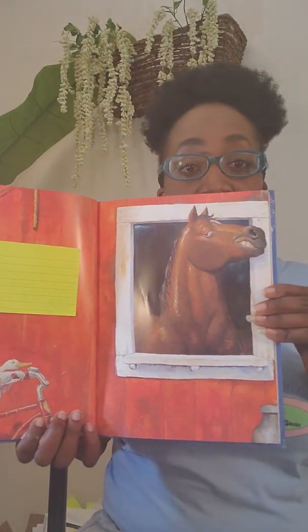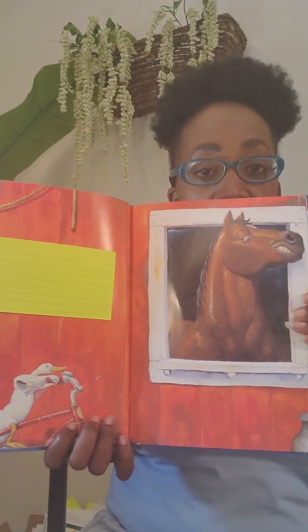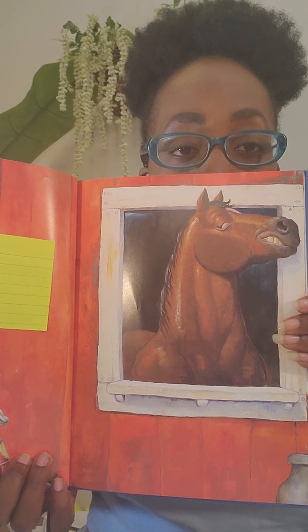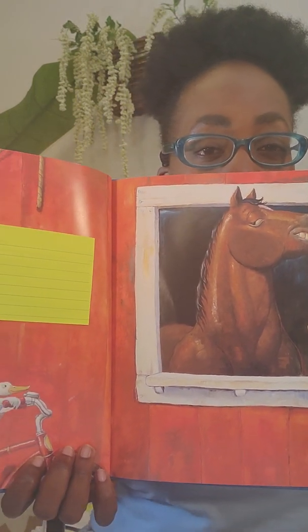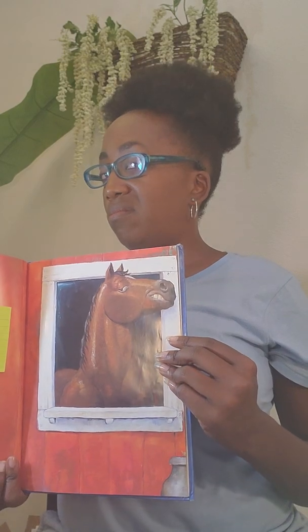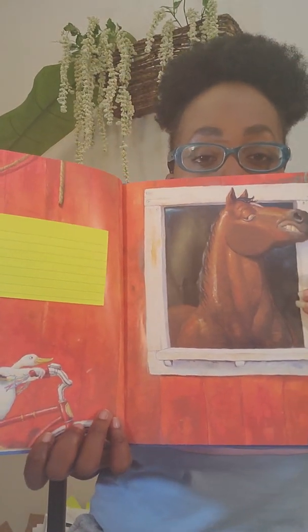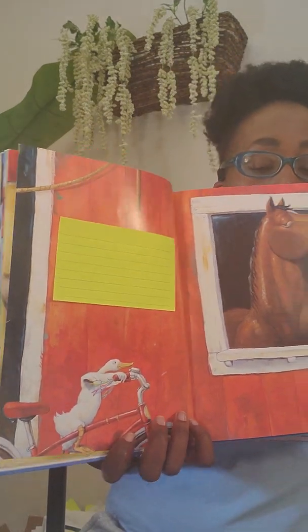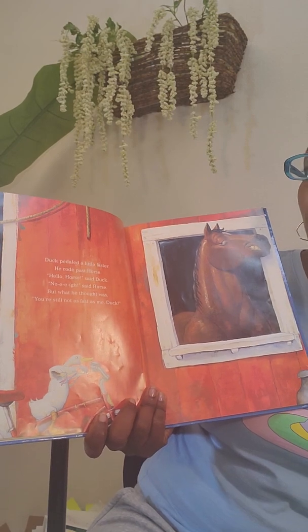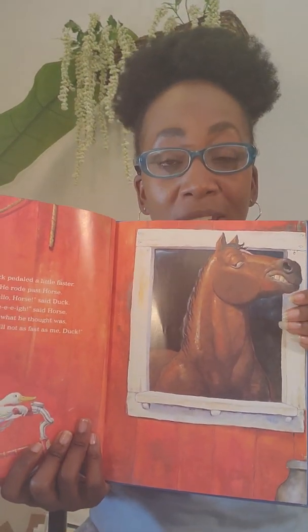Did you predict a horse? Did you guess that he would see a horse next because he was headed towards the barn? Look at the horse. What do you predict the horse is thinking? The horse is looking at him like, what do you predict the horse is thinking to look at the duck that way? Let's find out. Duck pedaled a little faster. He got better. Did you predict that he was going to get a little bit better?